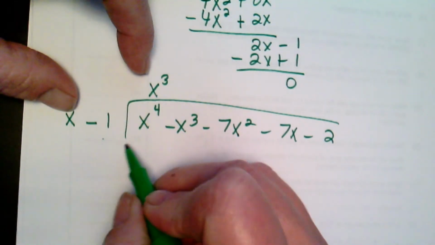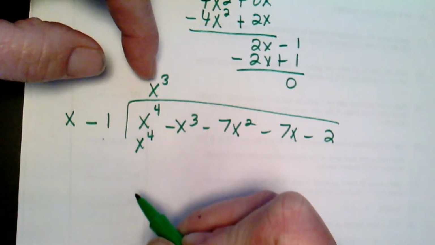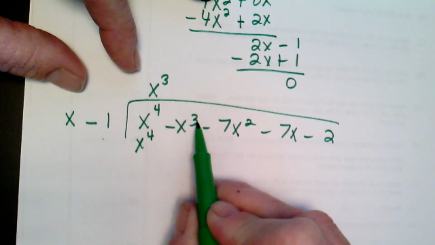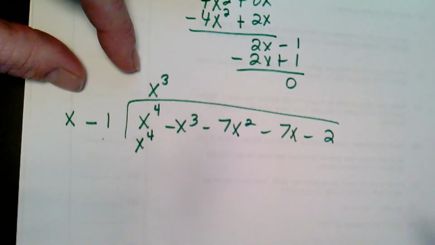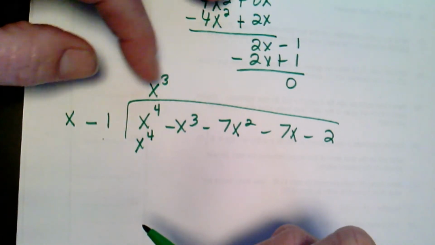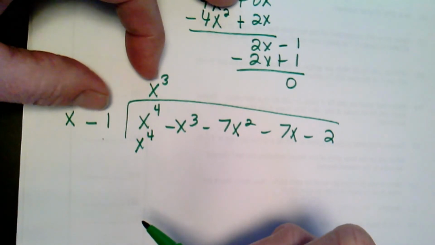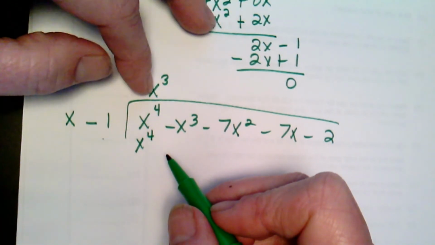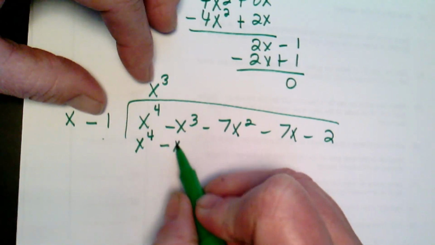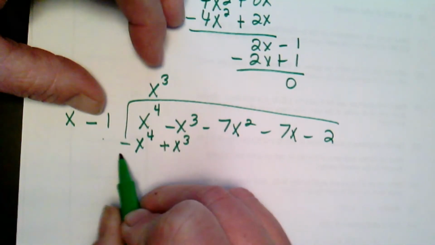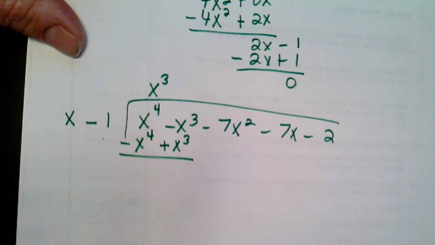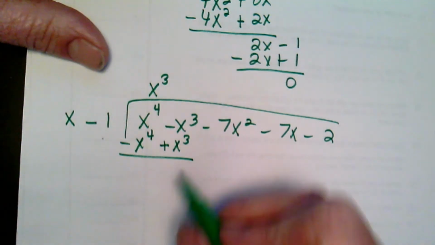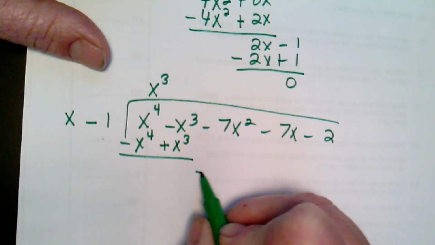x cubed times x is x to the 4. Oh, and I forgot to mention too, these go down in descending order, so that's something you should always pay attention to, because you're going to mess yourself up if you don't. Alright, x cubed times negative 1 is negative x cubed. Subtract, change the sign of both. Gone, gone. So we have nothing left. And this does happen too. So then you're just going to bring down the next number.